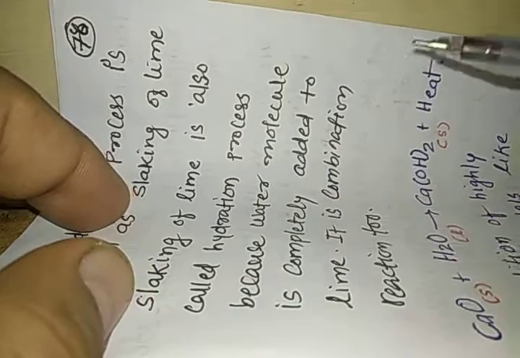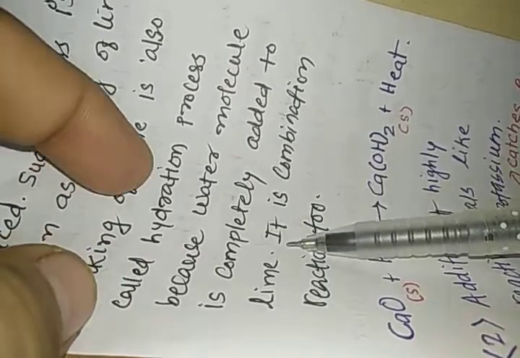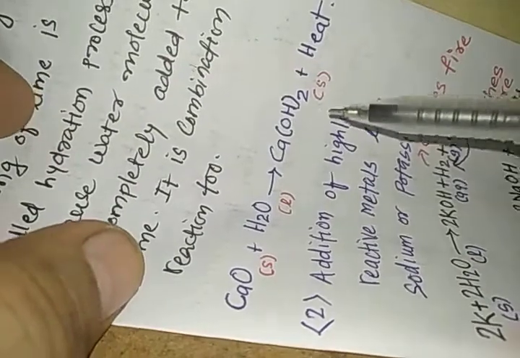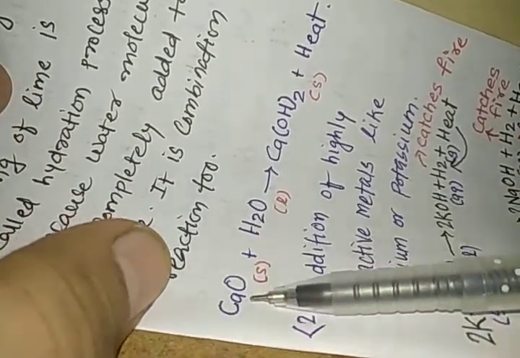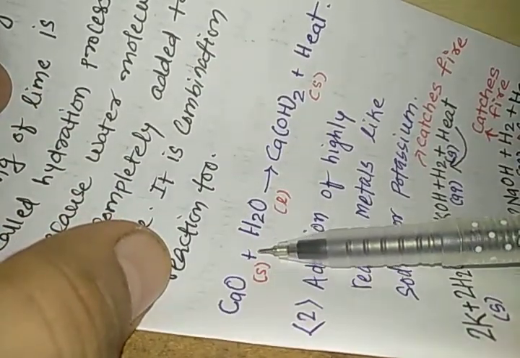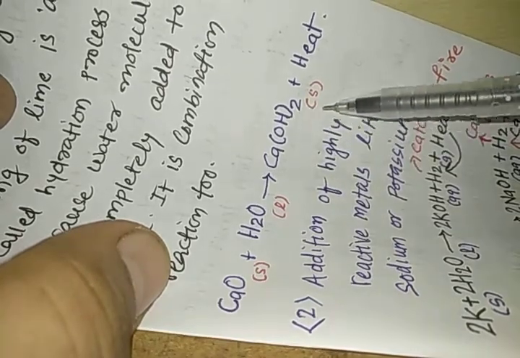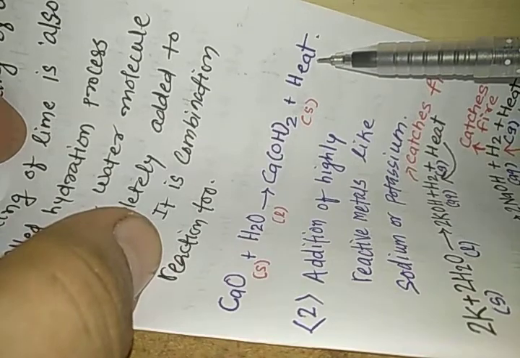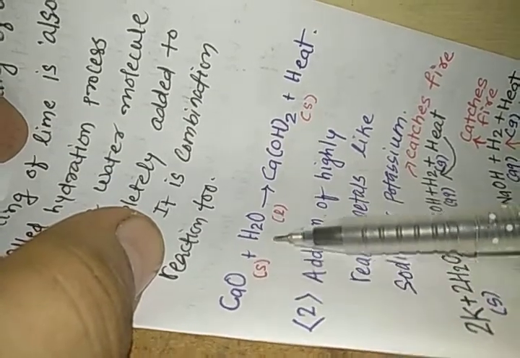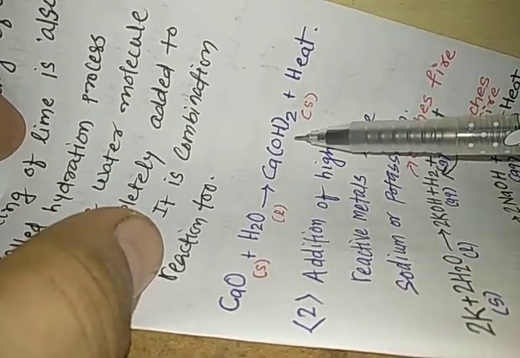Slaking of lime is also called hydration process because water molecule is completely added to lime. It is a combination reaction too. You can see that calcium oxide solid, when added to water, produces calcium hydroxide solid and heat. Both these reactants combine to give a single product. That is why it is a combination reaction too.